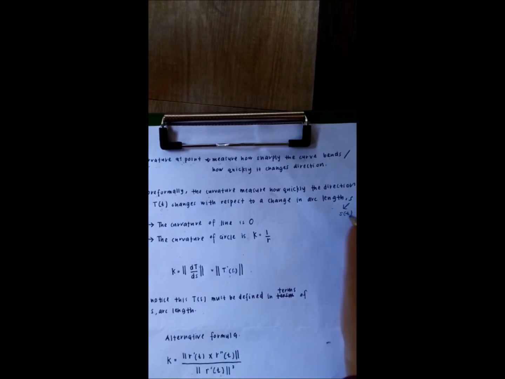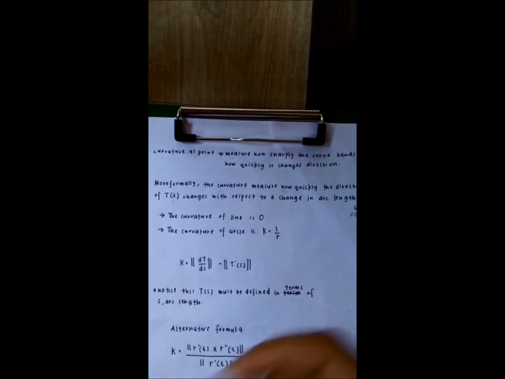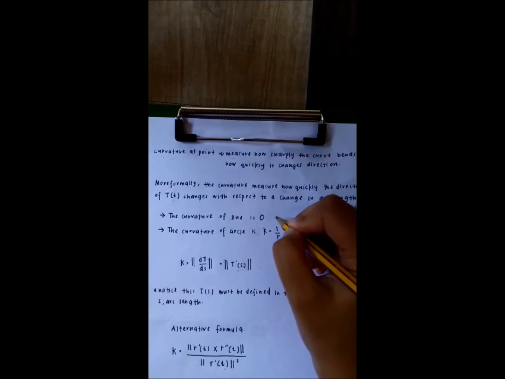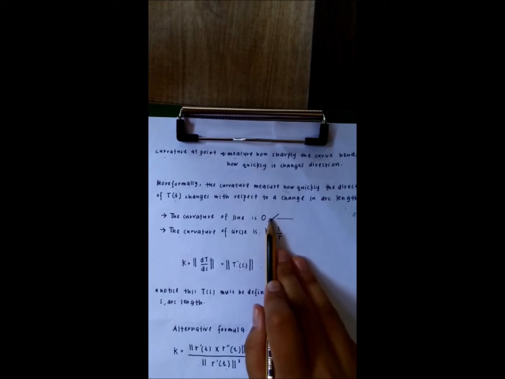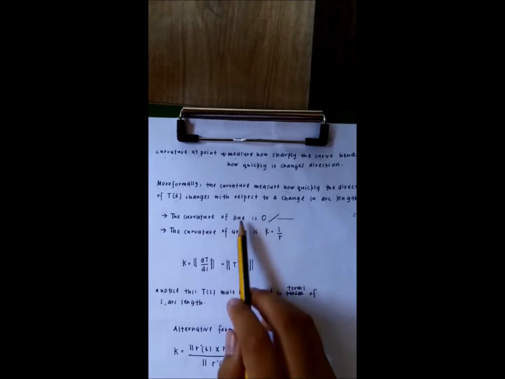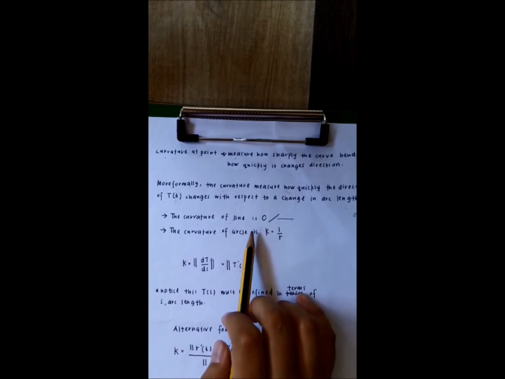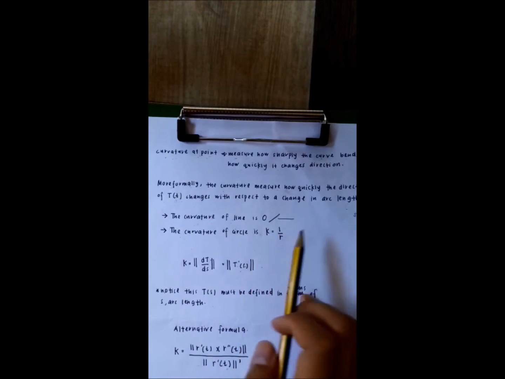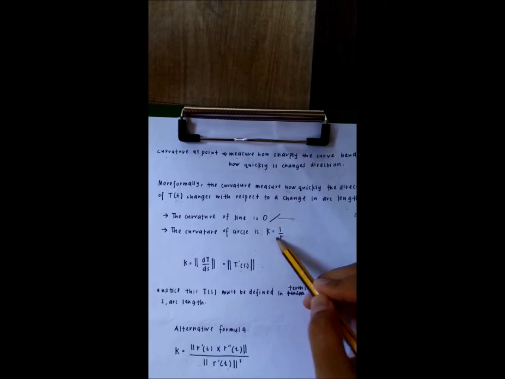The curvature of a line is equal to 0 because whenever we draw a line, whether slanting or straight, we can see from here that there is no bend or any curve. So that's why the curvature of a line is equal to 0. But the curvature of a circle is equal to 1 over r. Here we know that the curvature is inversely proportional to r.